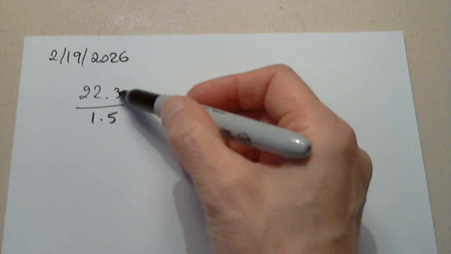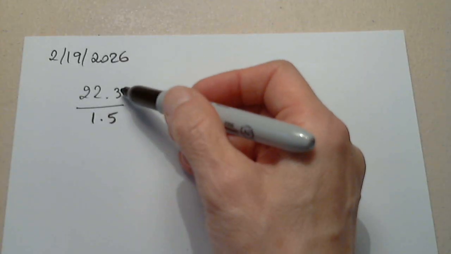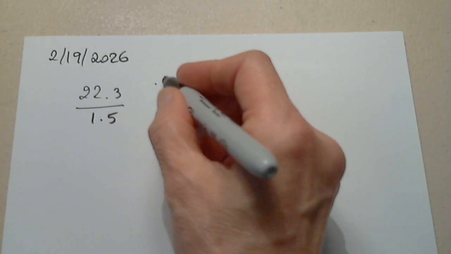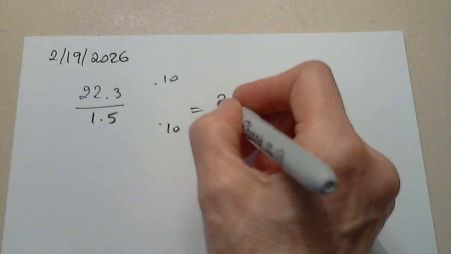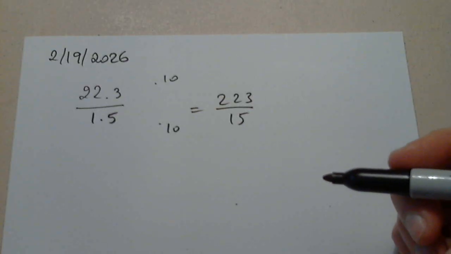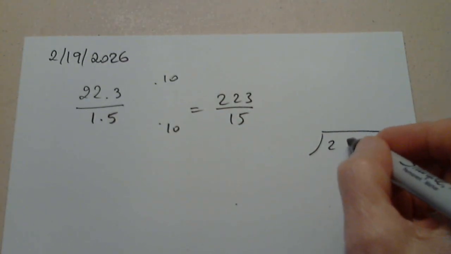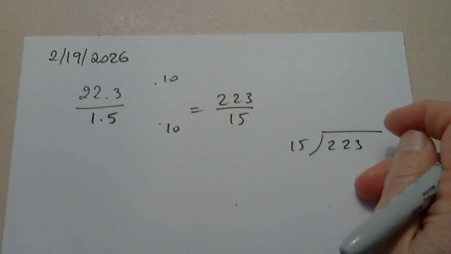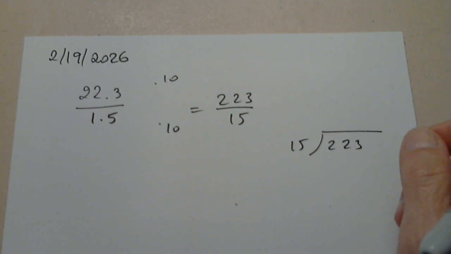Let's say 22.3 divided by 1.5, okay? Well, see, both numbers have one decimal part. I will multiply the top and the bottom by 10, and I get 223 divided by 15. So I never ever have to divide decimal numbers. So then I will divide 223 by 15, and it's done.